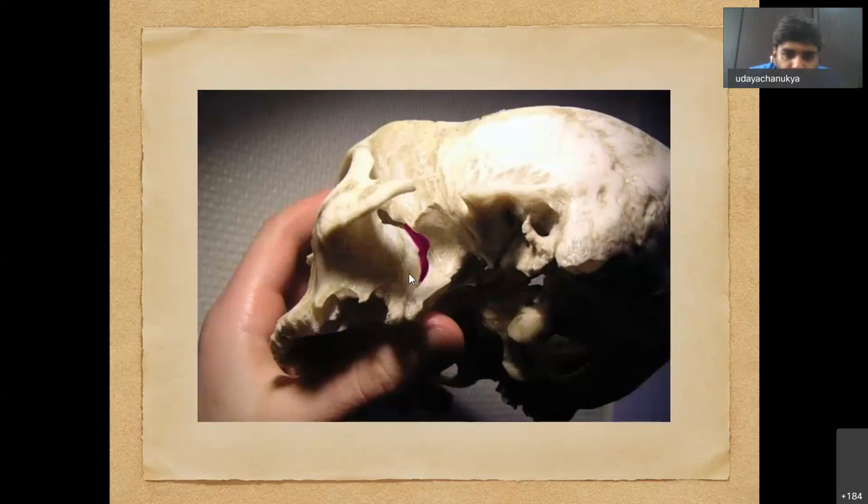In this picture also, we can clearly see this is the posterior wall of the maxilla, this is the lateral pterygoid plate, superiorly this is the greater wing of the sphenoid, and this is the pterygopalatine fossa. If you look clearly, this is the pterygomaxillary fissure, and this open space is the infratemporal fossa.